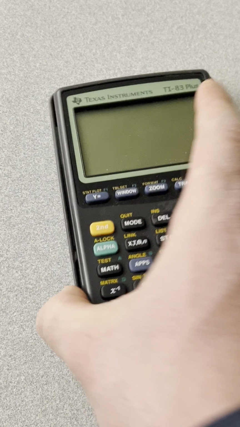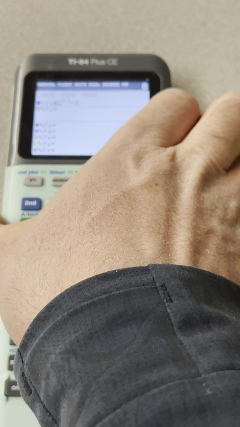Anyways, let's go back to the TI84. There we go.